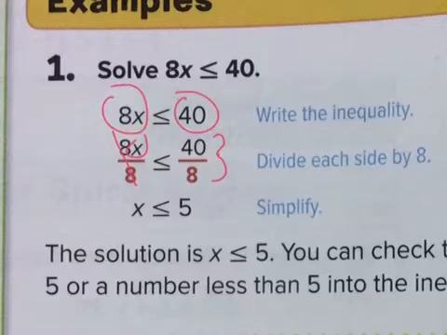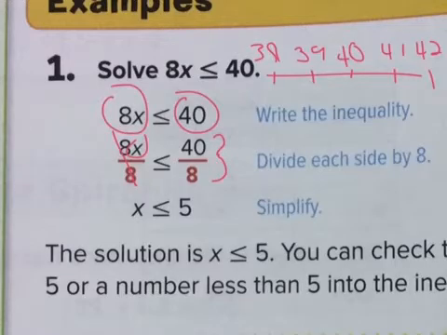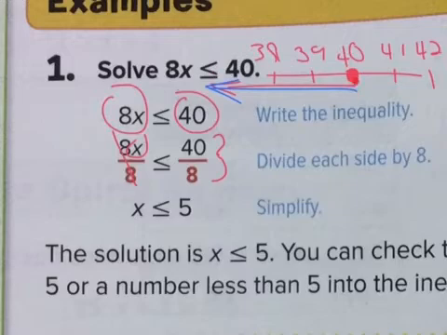If you were to graph this on a number line, it would look like this. You have your number line here, and we know that it's less than or equal to 40. So you would use a solid dot, colored in inside, and then you would draw your line in the direction that we are implying here, towards less than 40. That's why you fill in the circle. If it's not equal to, you just leave the circle not filled in. It's just an empty circle.